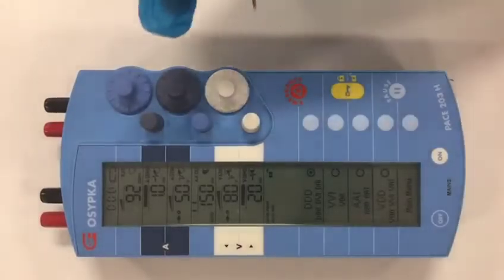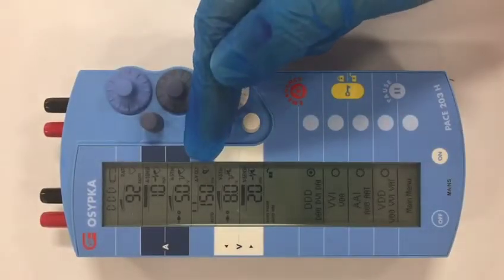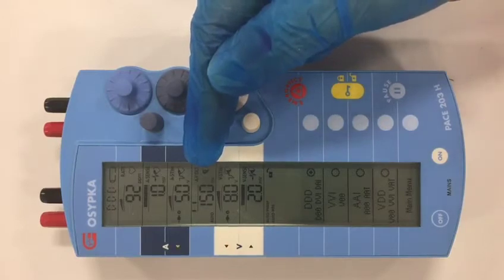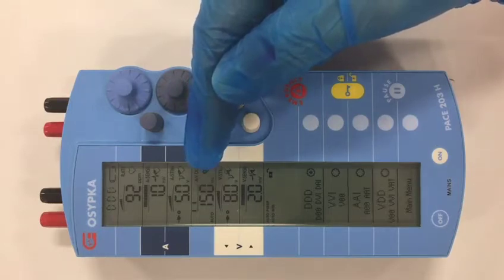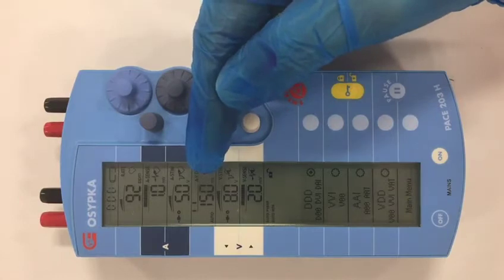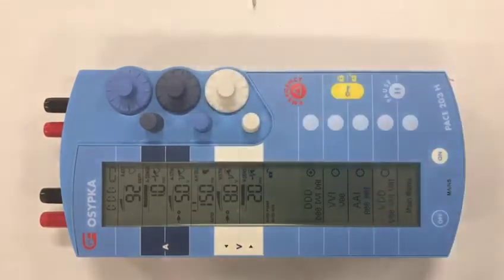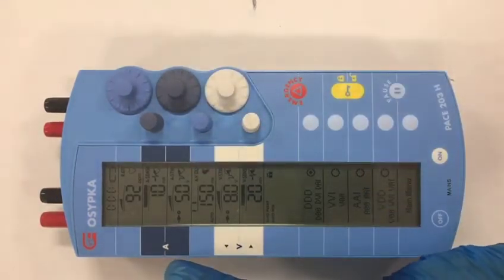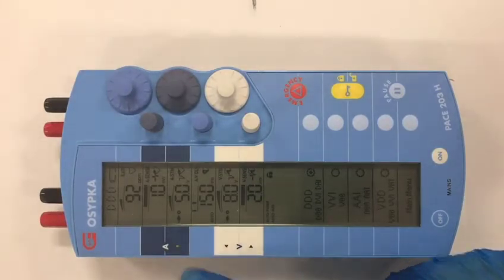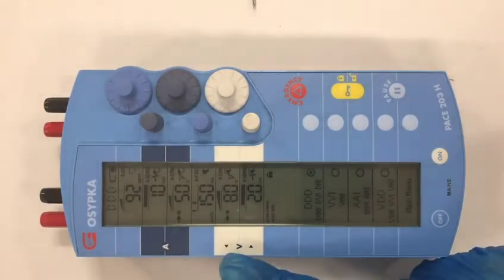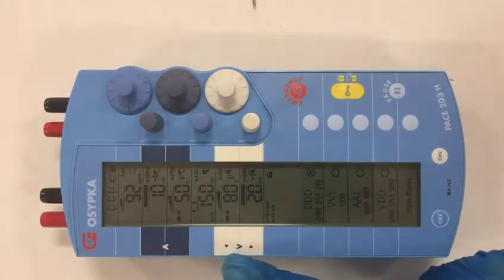The AV delay is this figure here, and at high rates of pacing this is invariably set to 150 milliseconds. This is the time it takes between an atrial event and a ventricular event, and you can see from the lights that are flashing here there is a time delay between the atrium and the ventricular lights flashing. That time is 150 milliseconds.